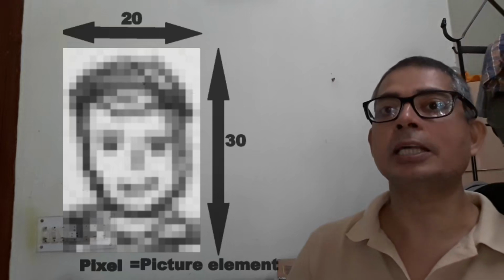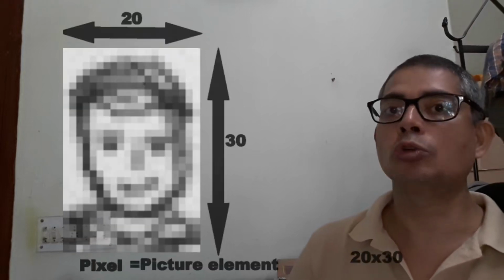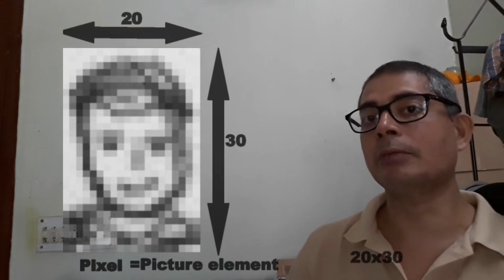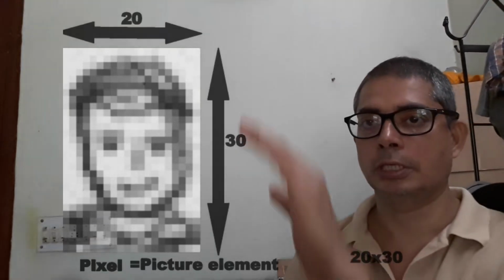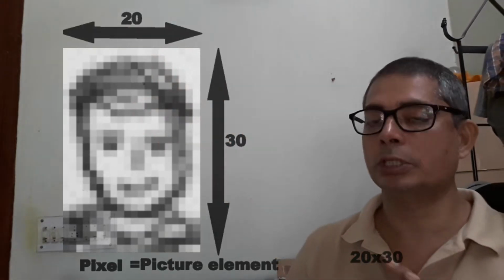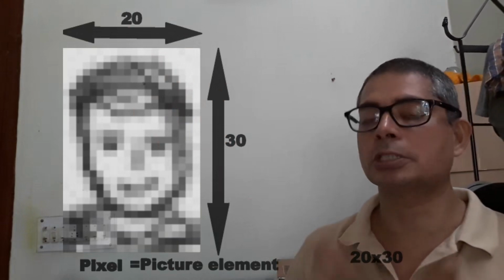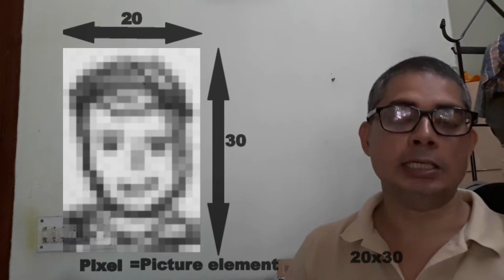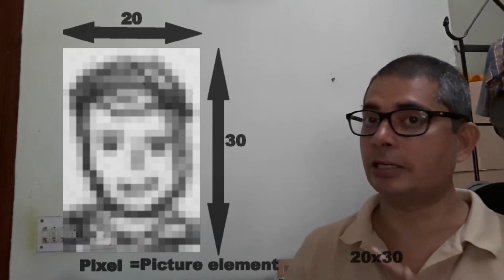So we say that the image has size 20 cross 30. Notice that the number of columns is mentioned first, and the number of rows comes next, which is just the opposite of the convention used for matrices. Each pixel is of a single flat shade of gray.